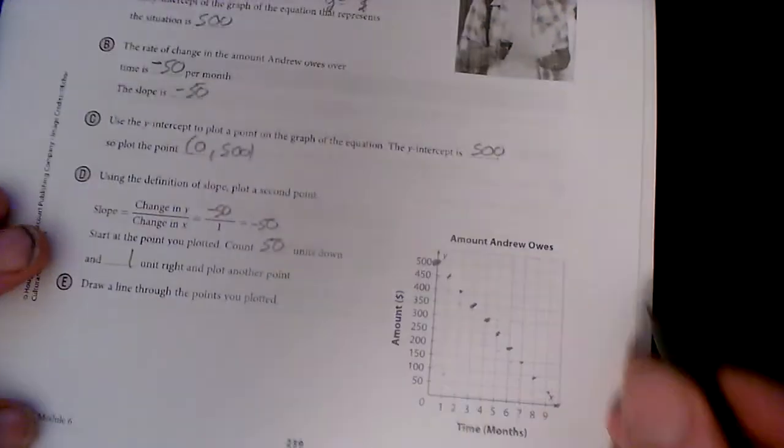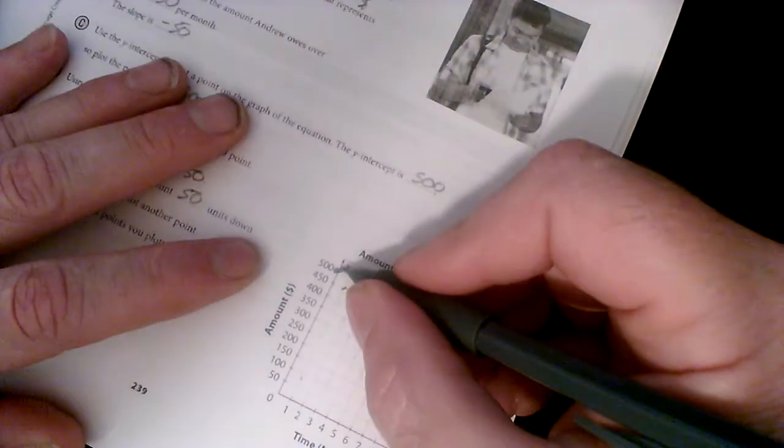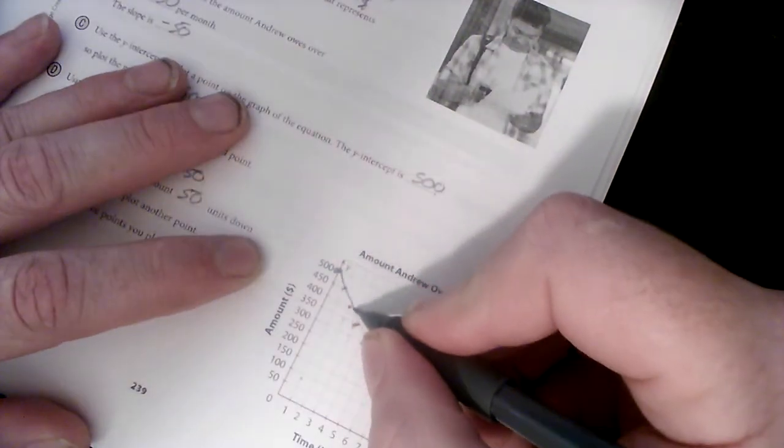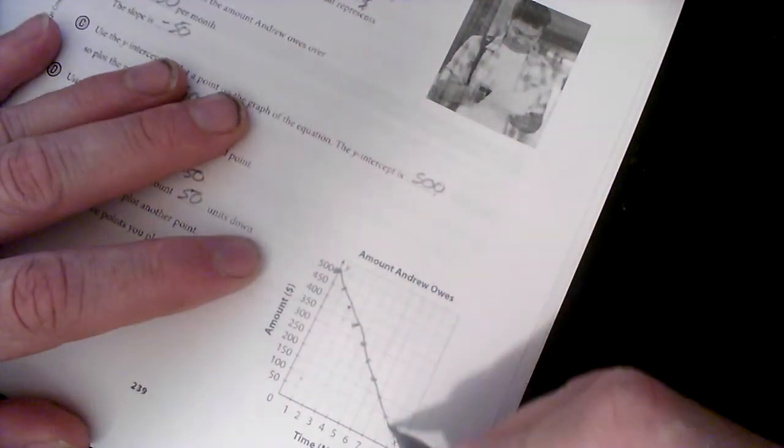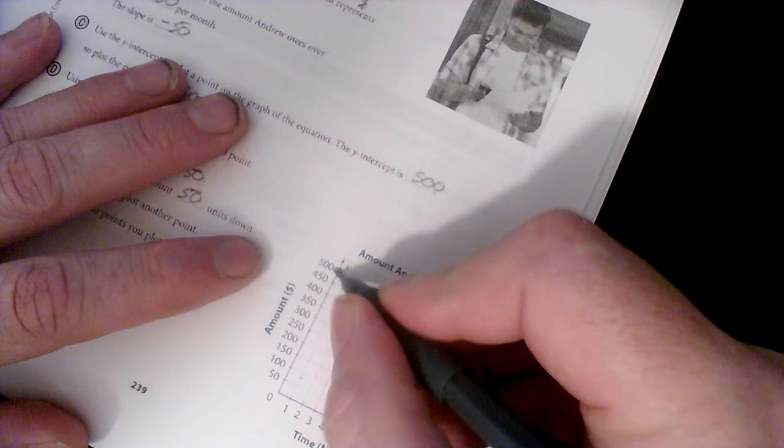It wants us to draw a line. We happen to know these are discrete points, but we are representing a linear equation. We're going to get used to that by drawing a line, even though it's a bunch of discrete points. All right, first page done. Look on the second page. Keep going. All right.